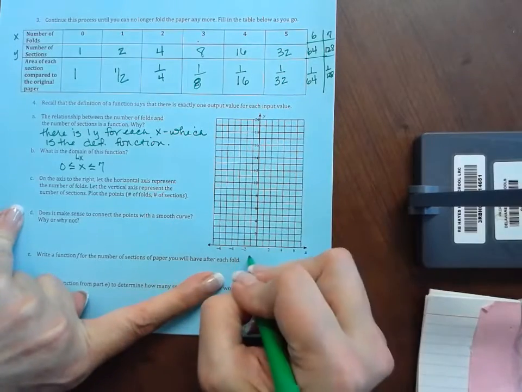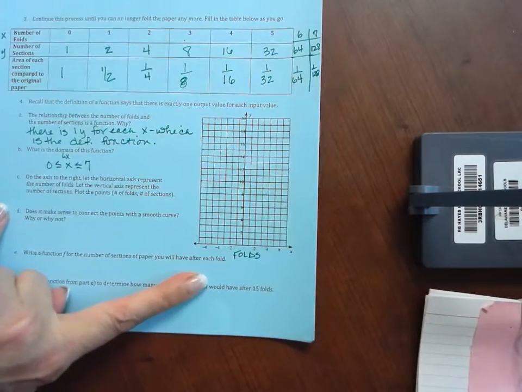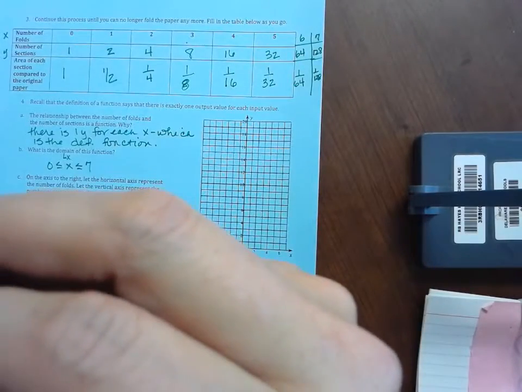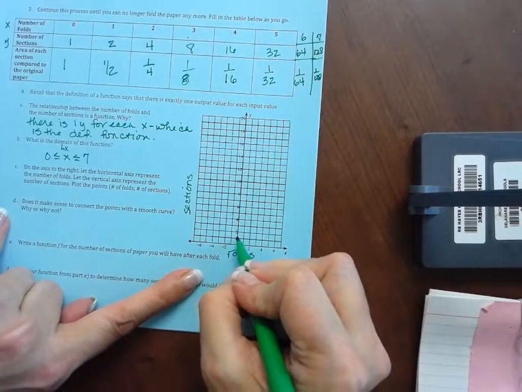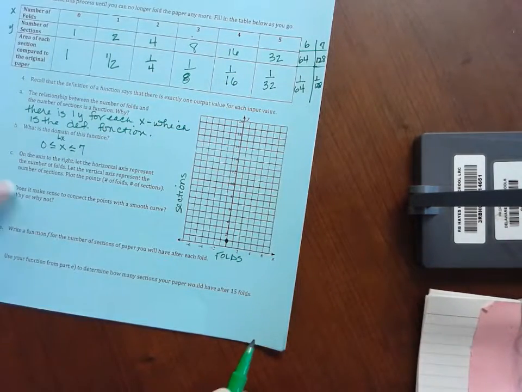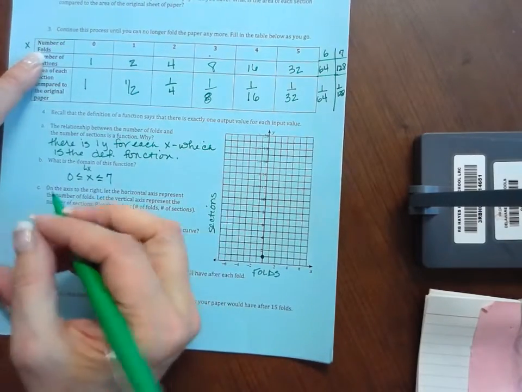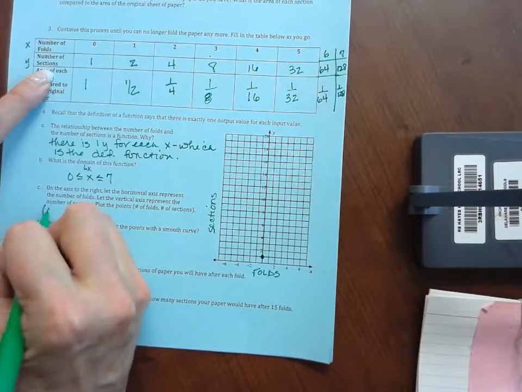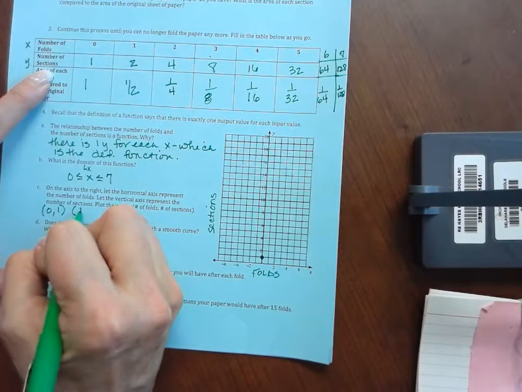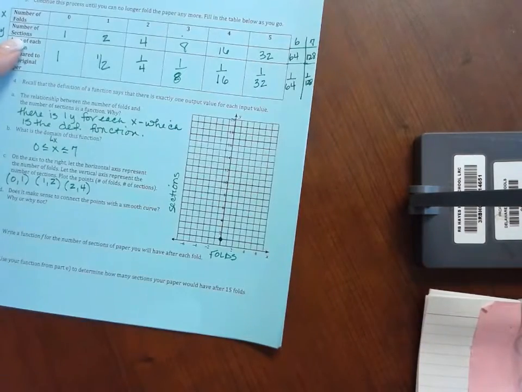All right, so my horizontal is the folds. My vertical is the sections. Okay, and here's my origin. So let's plot the points. Now, my folds are the x, and my y's are my sections, so I'm going to have 0, 1, and 1, 2, and 2, 4, right?